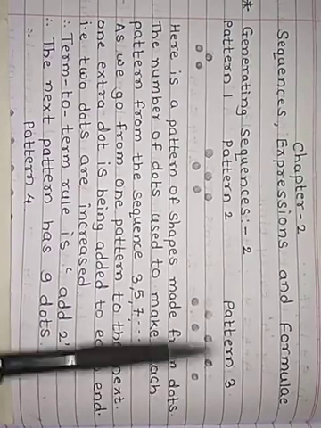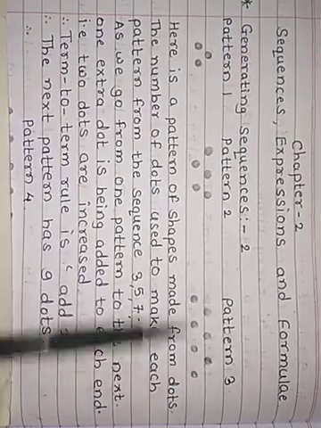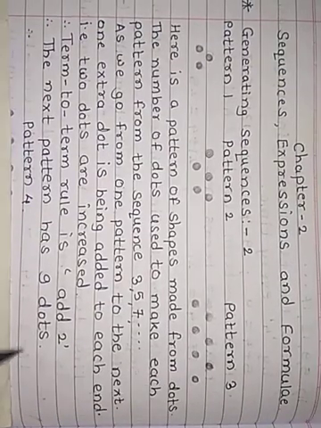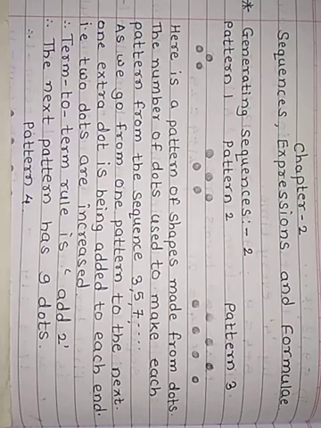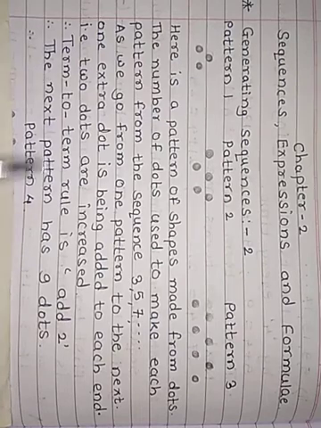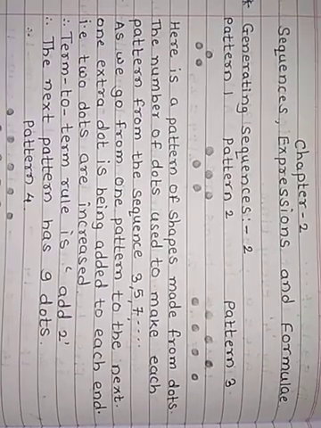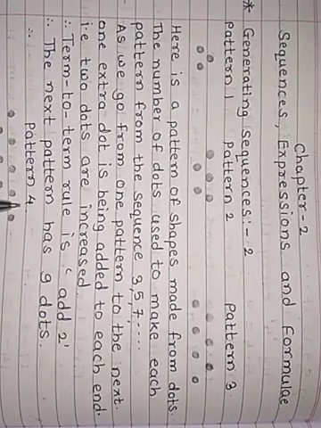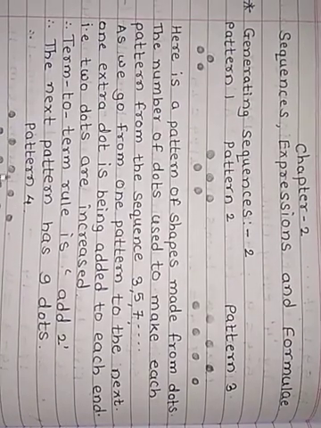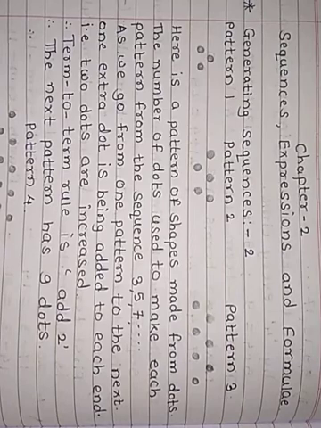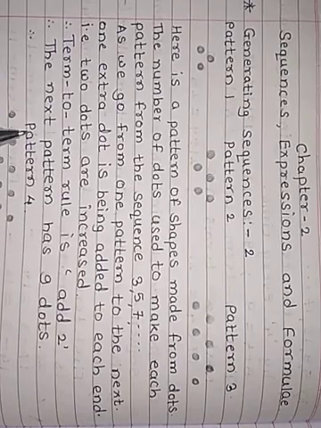See here, in pattern 3 we have 7 dots, so in the next pattern we have to add 2 dots to that. So it will be 7 plus 2, 9 dots. Therefore, how can we draw pattern number 4? See here, 1, 2, 3, 4, 5, 6, 7, 8, 9.